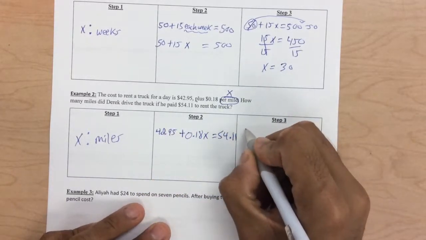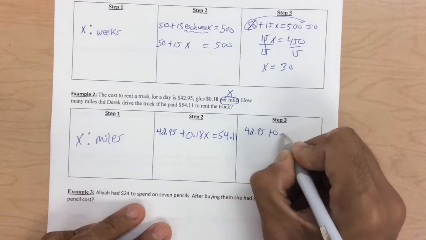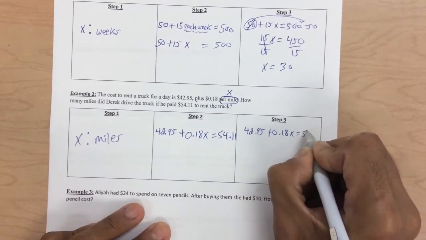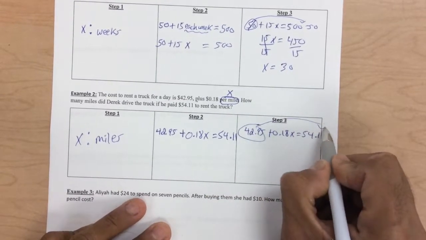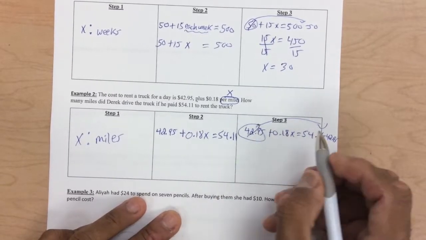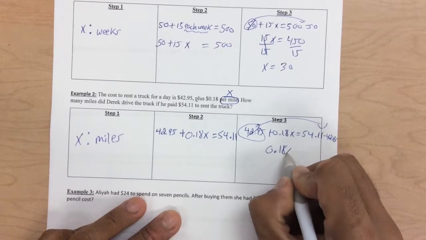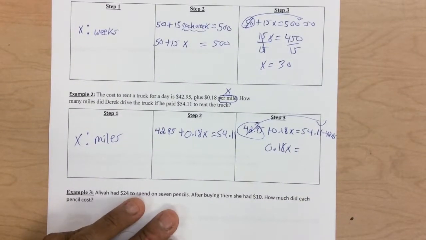So I'm going to rewrite the problem just so I can have some space to work it out. Now, first thing I want to do is jailbreak this 42.95, and I'm left with 0.18x = 54.11.